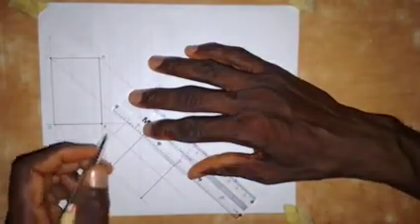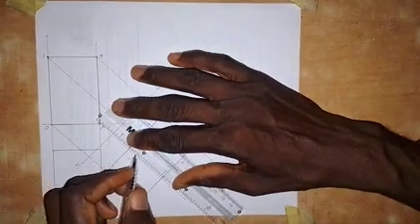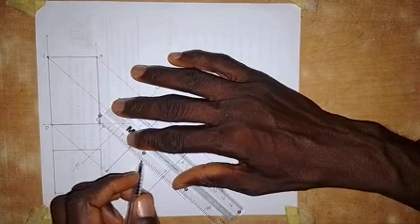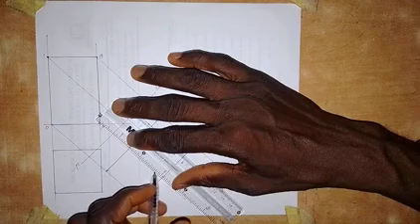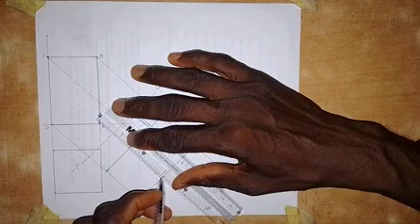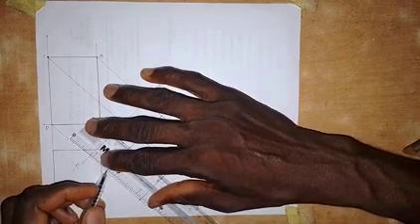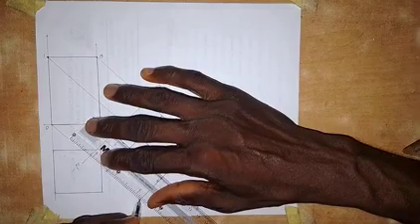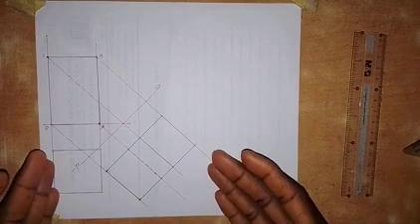Then this line at A will be drawn with short dashes line, because you can't see that line. That line is behind. So if you have the solid before you, or just imagine how that solid will look if you have it in your presence. So that is what I'm doing here. So this is how the first auxiliary plan will look.